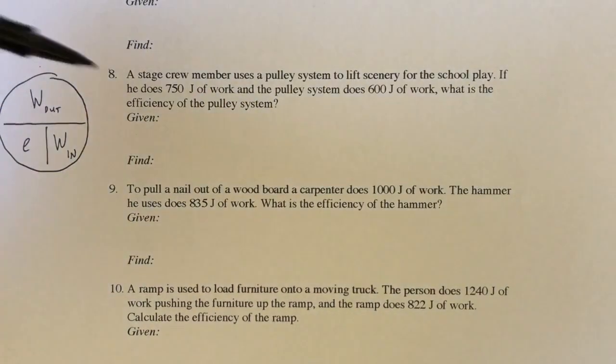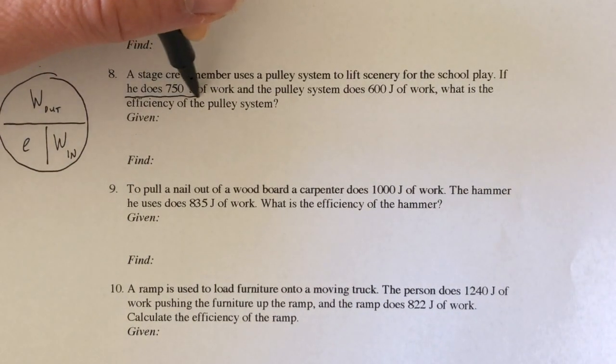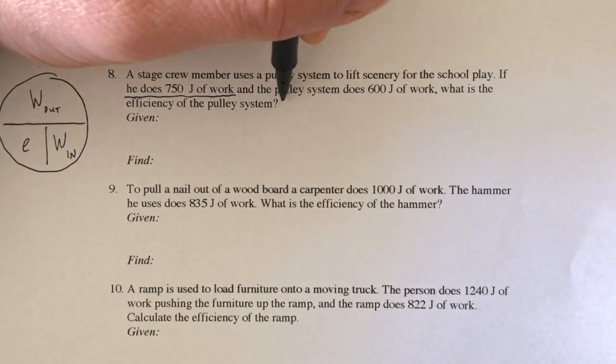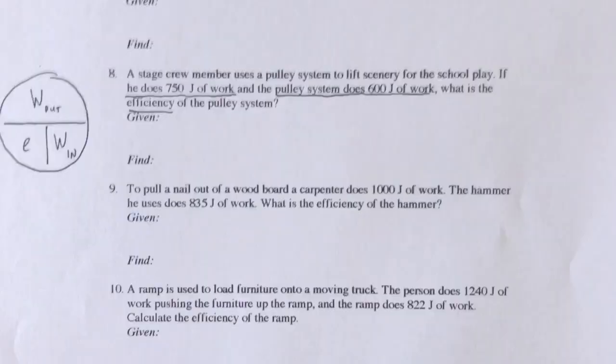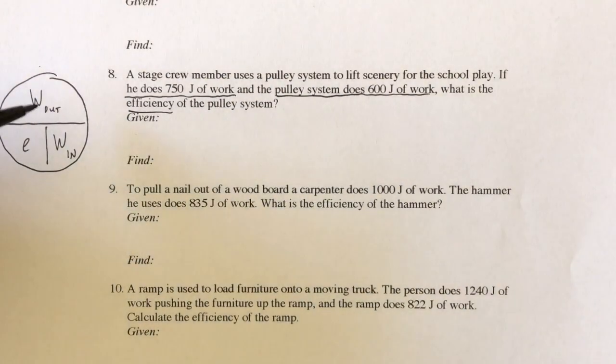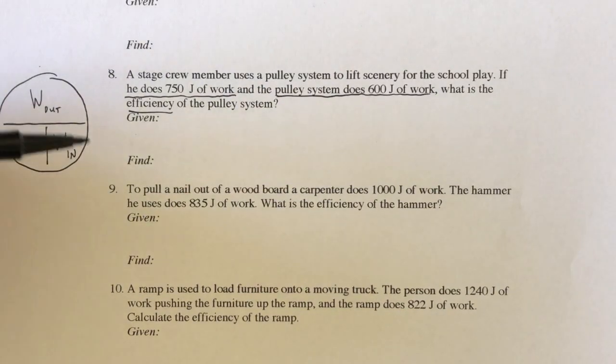So question number 8: a stage crew member uses a pulley system to lift scenery for the school play. If he does 750 joules of work and the pulley system does 600 joules of work, what is the efficiency of the pulley system? So we have to identify what is output work and what is input work. Input work is, first of all, always going to be the bigger of the two numbers. If it's not, then you have an impossible machine.